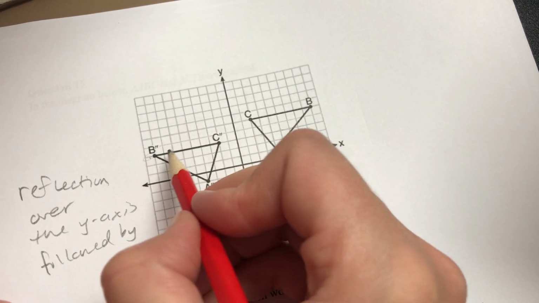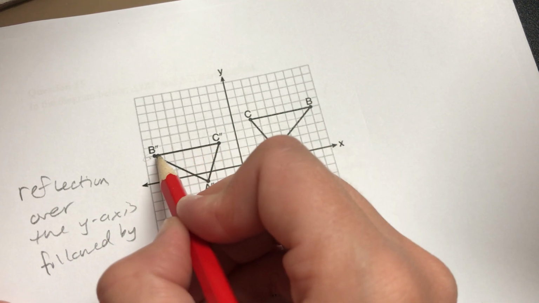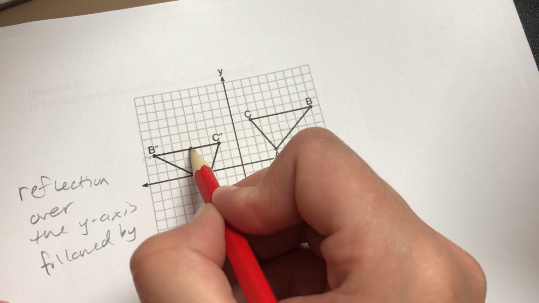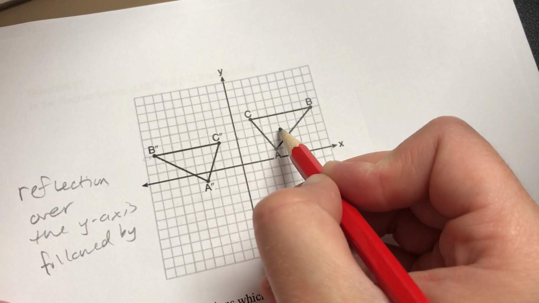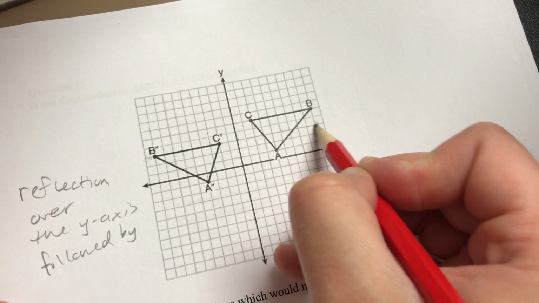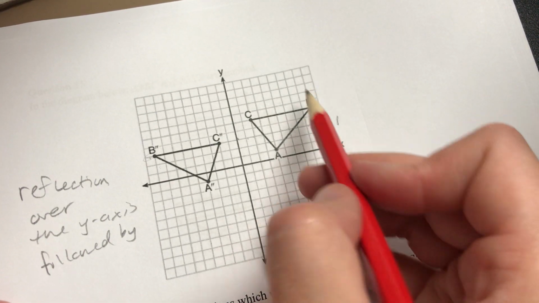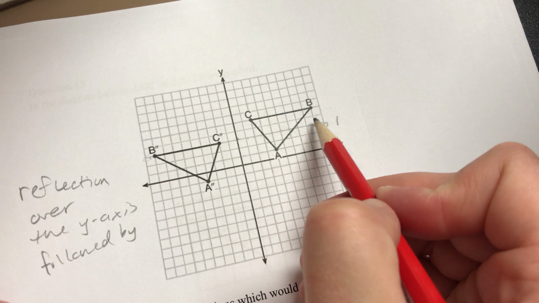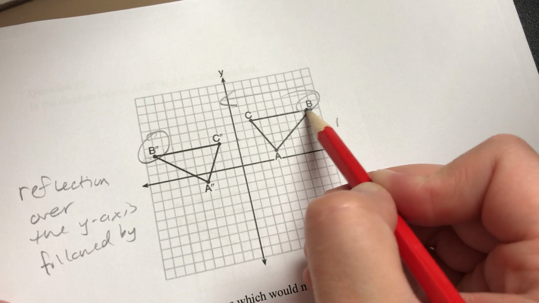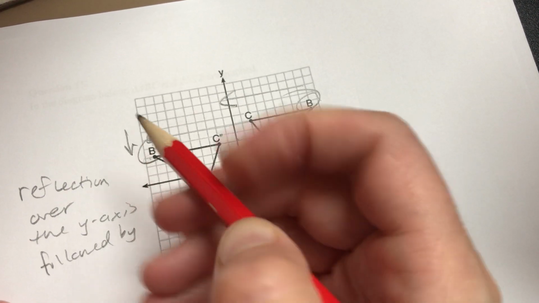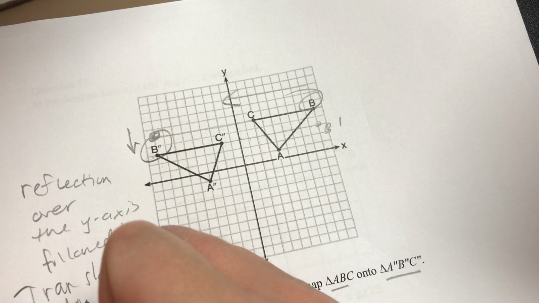so B would end up 1, 2, 3, 4, 5, 6. Let me try to count that again. 1, 2, 3, 4, 5, 6, 7, 8, 9. So B would end up right there. So as you can see, it's just underneath where it needs to go. But I also just caught a mistake that I was making. I need to go that way because this is B and this is B double prime. So B would actually end up over here and then needs to go down 2. So followed by a translation down 2.